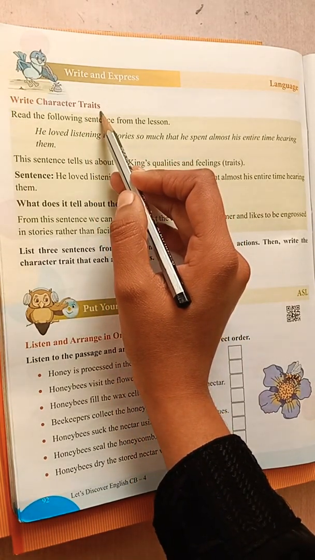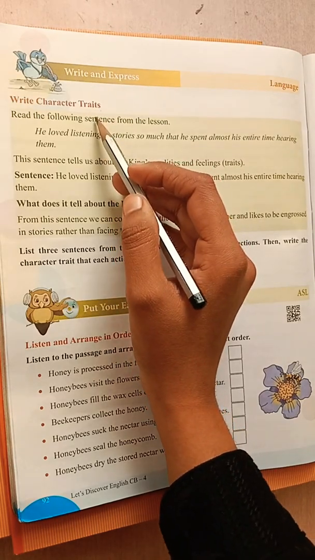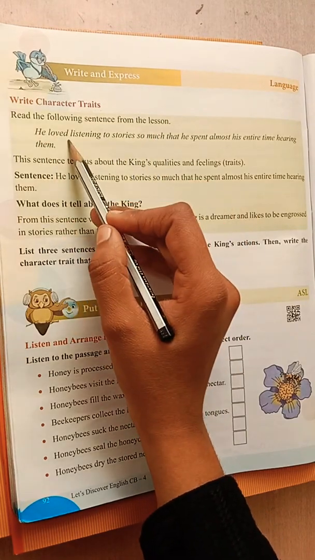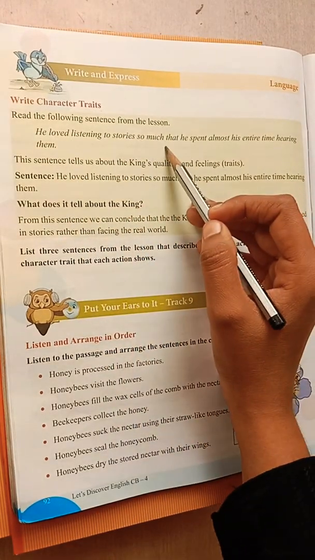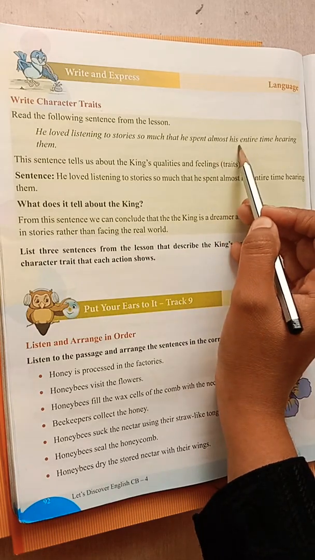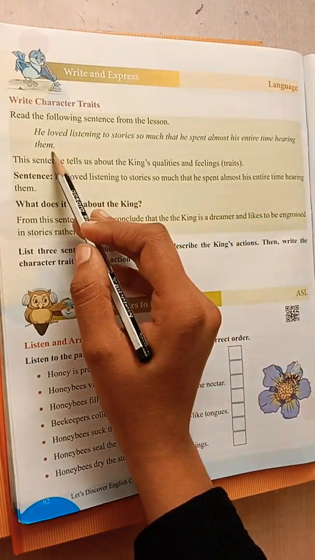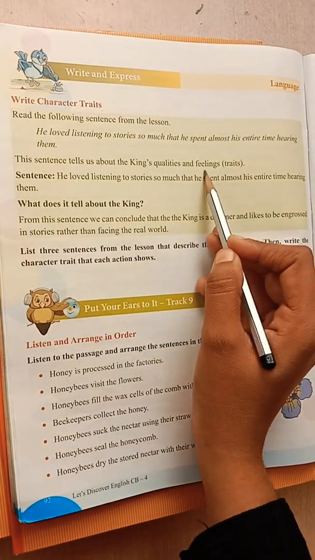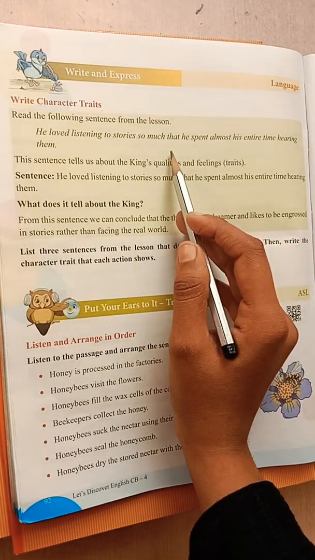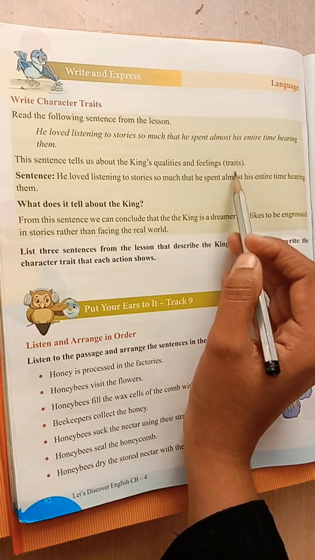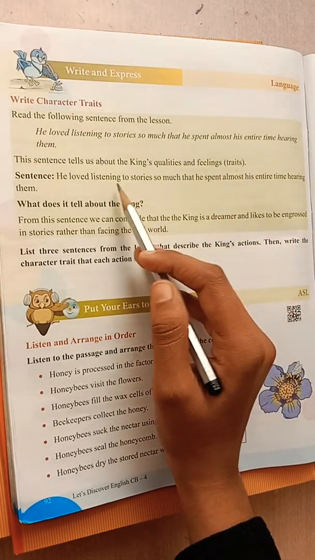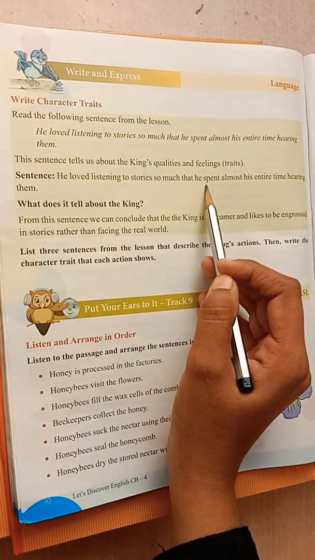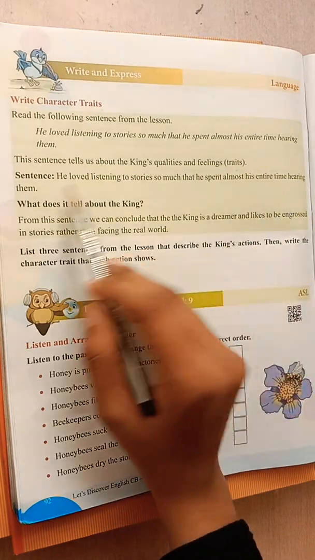Traits means something which is shown in the sentence. Okay, so read the following sentence with me. He loved listening to stories so much that he spent almost his entire time hearing them. So our sentence is telling about the king's qualities and feelings. King की qualities और feelings के बारे में बता रहा है. So this is called the traits.